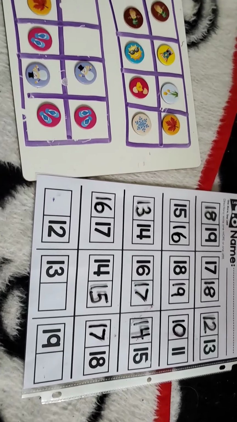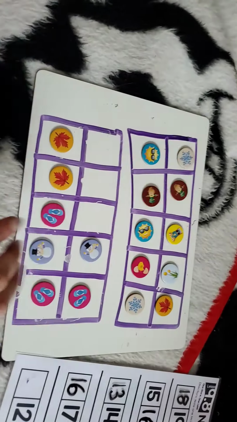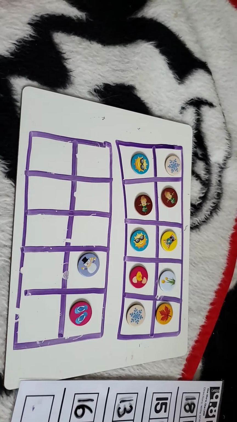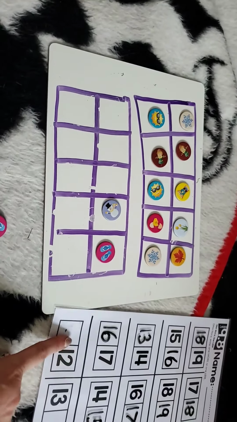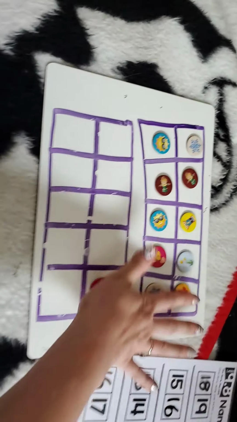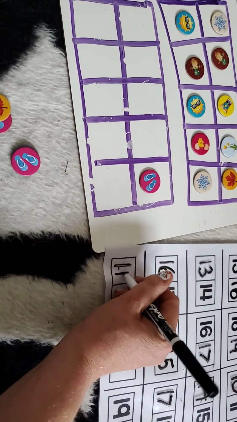Okay, let's go ahead and check it out, okay? So we're going to get one less than 12. So I need 12 counters. So let me take these ones off and get to 12. All right, so we have 10, 11, 12 counters. We want one less, right? So we're going to take one away. So let's count them now. 10, 11. So one less is 11, and that's a 1 and a 1.